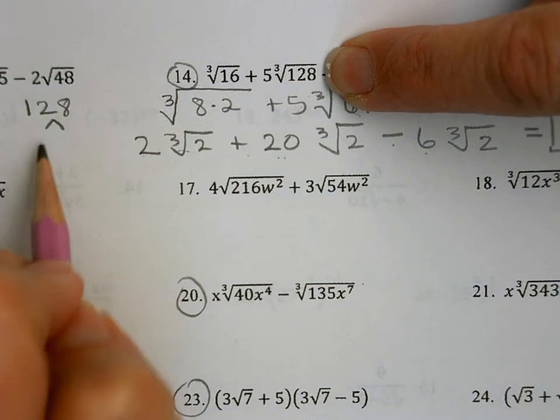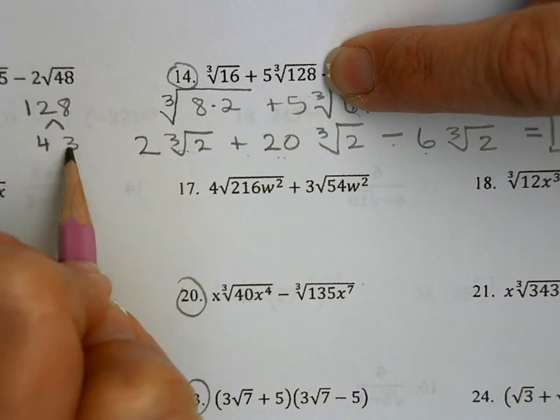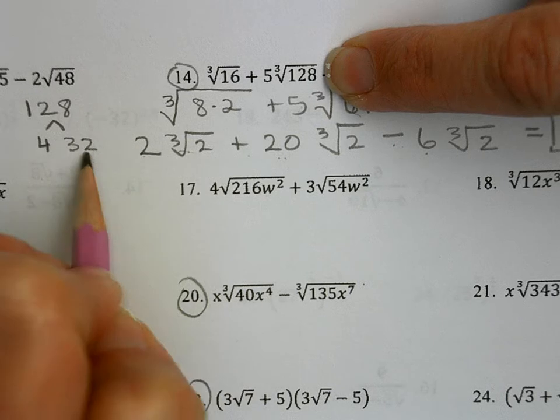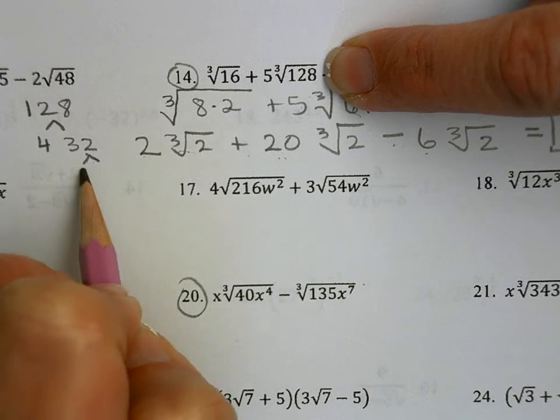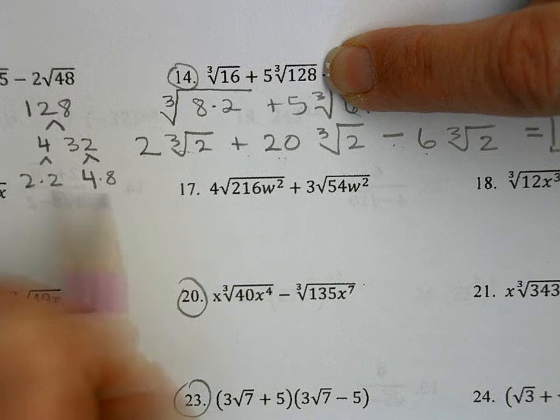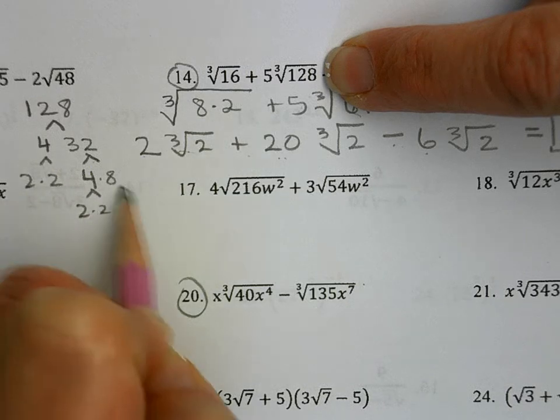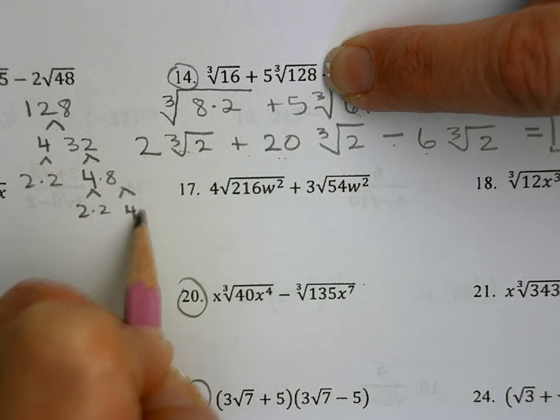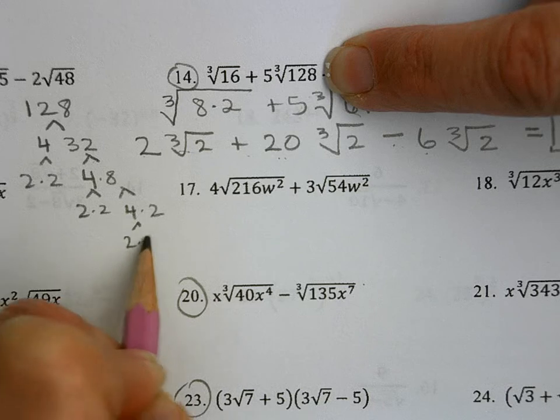So I know 4 will go in there. So 4 into 12 is 3, and then 4 into 8 is 2. And then 32 is 4 times 8, and 4 is 2 times 2. And then 8 is 4 times 2, and then 2 times 2.